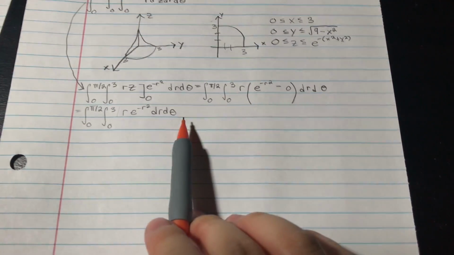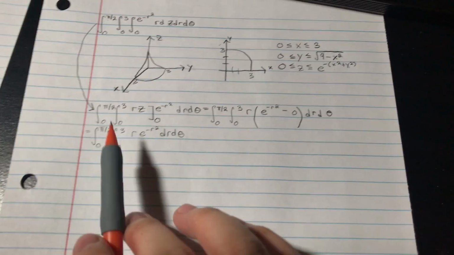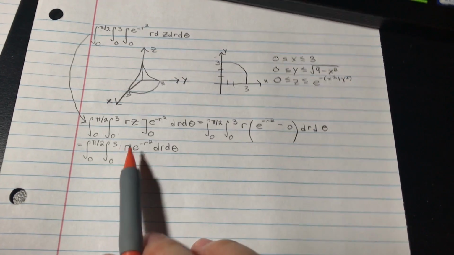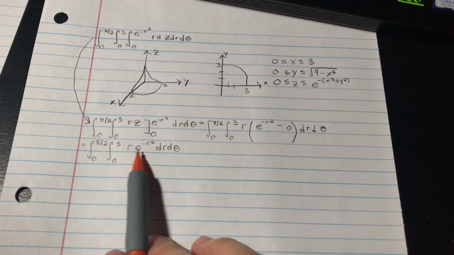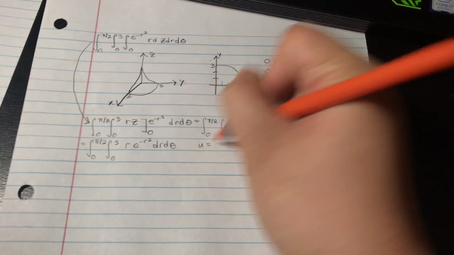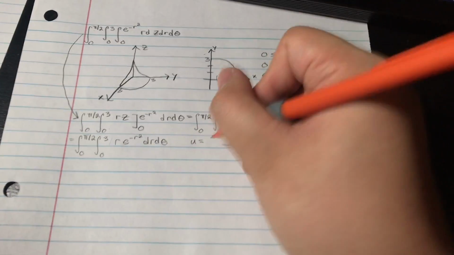Now we evaluate in terms of r. At first glance, it looks like integration by parts, but if we think about it, we can actually get away with a u-substitution. Let's do u sub, with u being negative r squared.